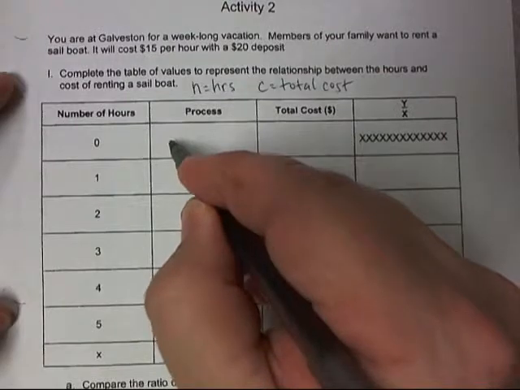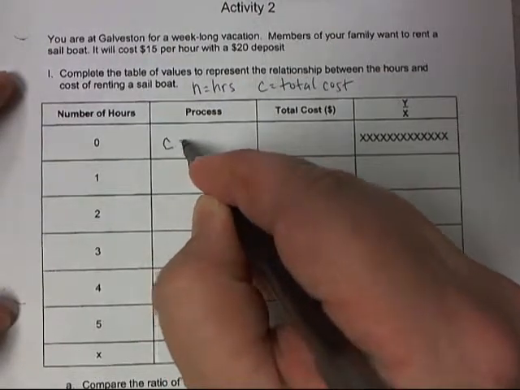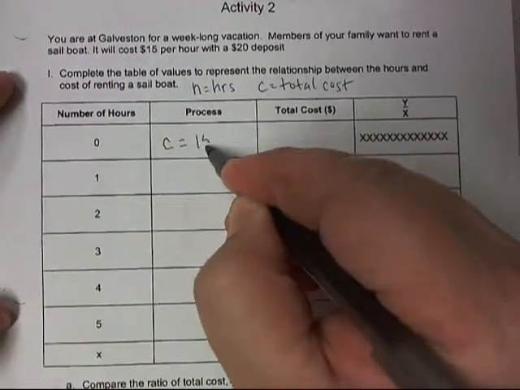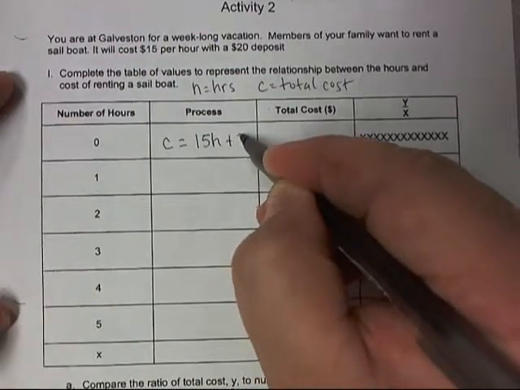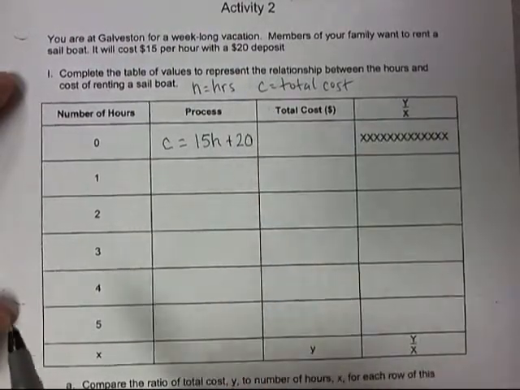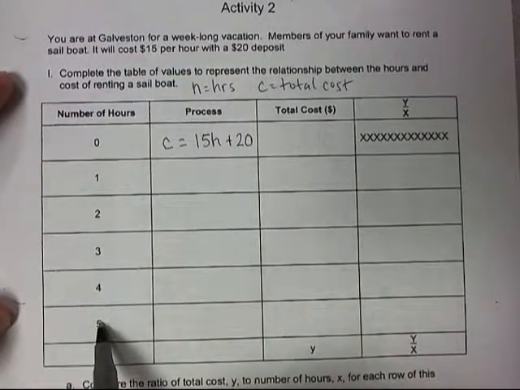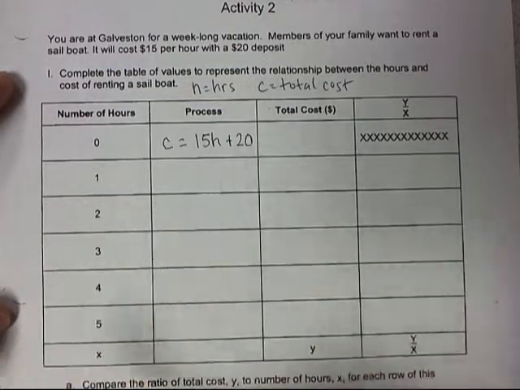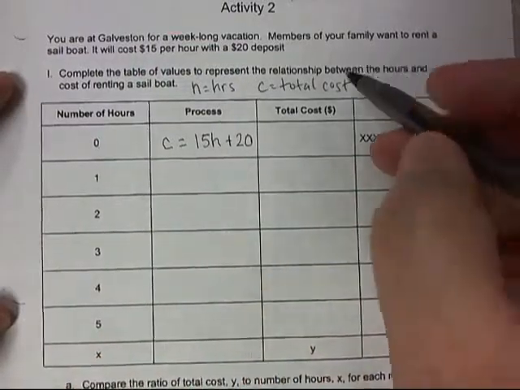So the equation will look like this. Total cost equals $15 per hour, so 15 times H, plus a $20 deposit. So if I rent the sailboat for 5 hours, or if I rent the sailboat for 1 hour, I'm still paying a $20 deposit. So let's substitute 0 hours into the equation.